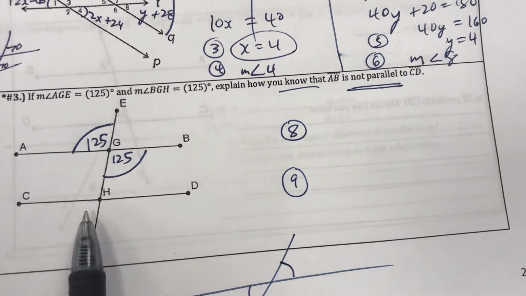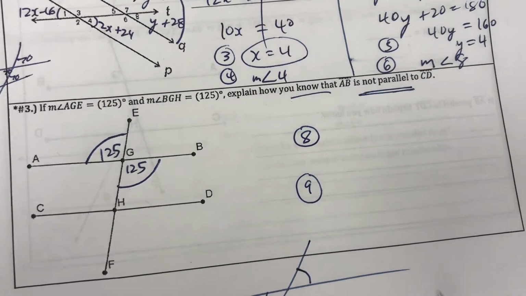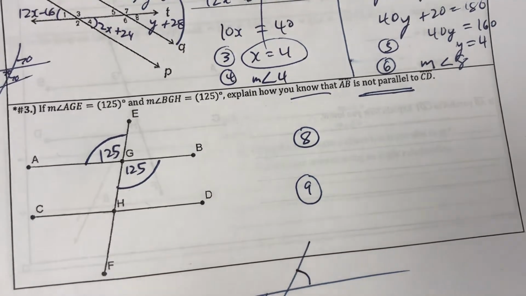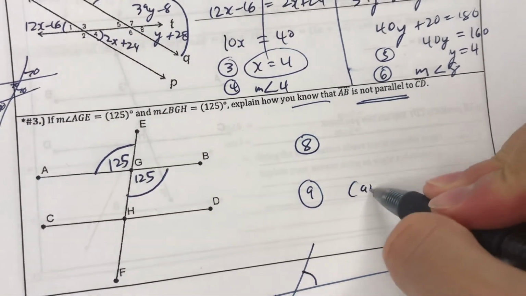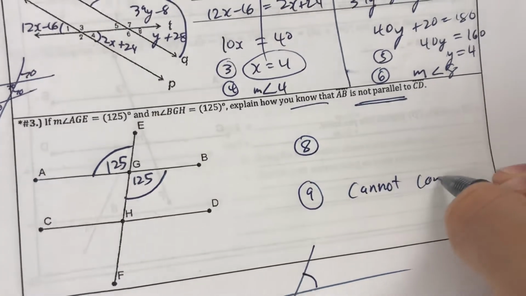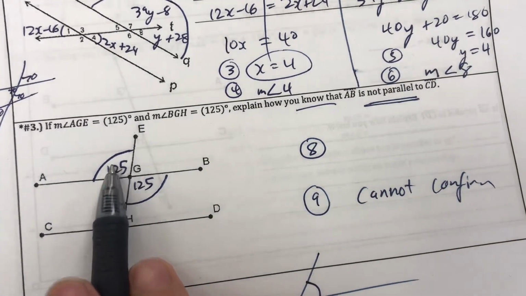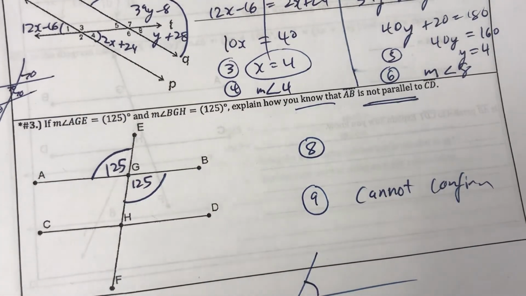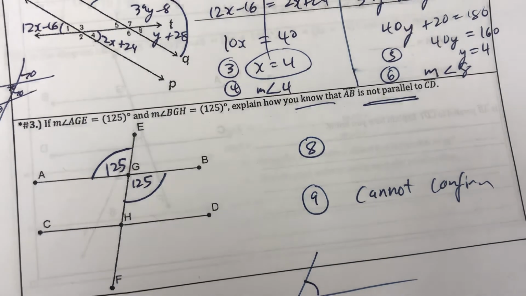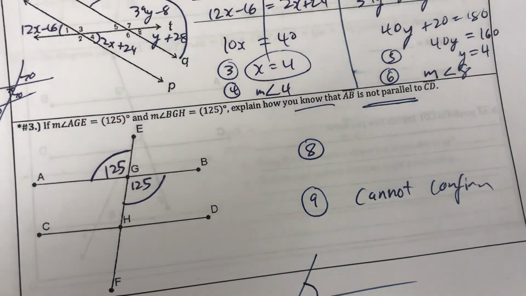So question 9, it's not that simple to answer, but you just know that it's not that you know that it's not parallel, it's that you cannot confirm that it's parallel, right? So cannot confirm that it's parallel, specifically because this type of angle can exist with lines that are not parallel, without two parallel lines, okay? That's pretty much it.